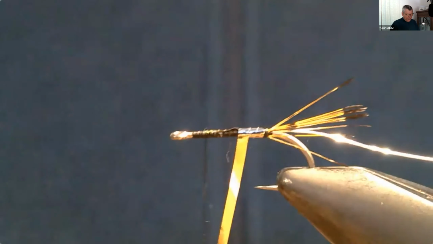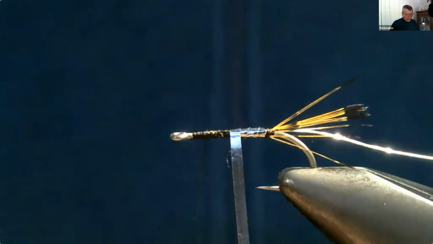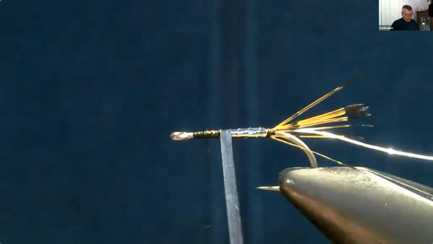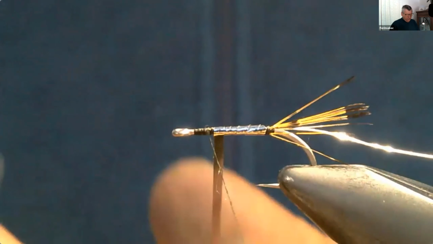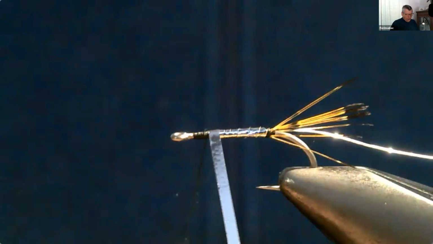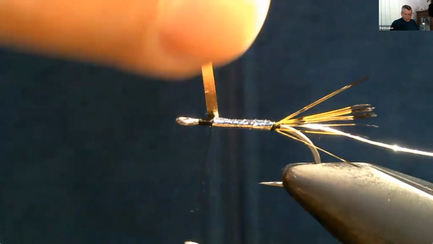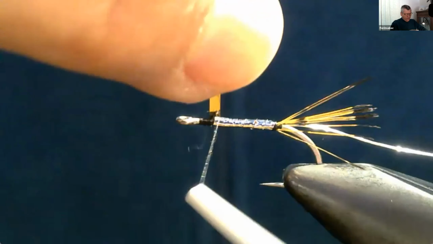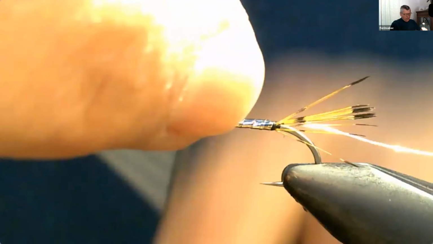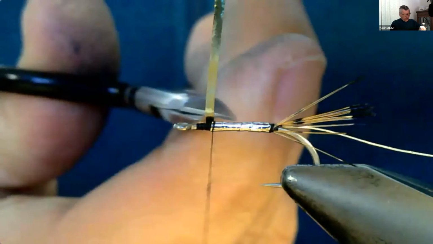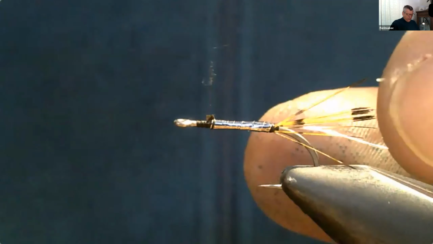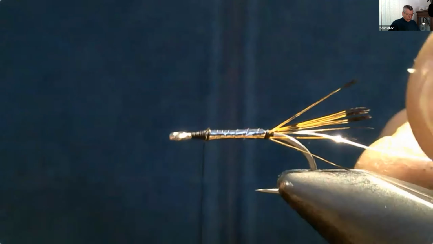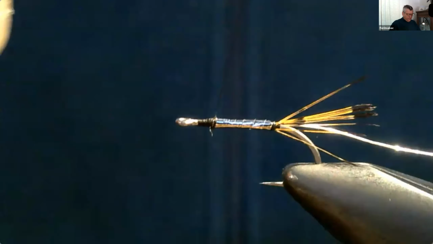Just keep wrapping nice and tight, overlapping turns, so you get a nice smooth body. And when you get to the point where you left the thread hanging, a couple of turns of thread on top of the tinsel is all that's needed. Trim, and then just tidy this up with a few more turns of thread.